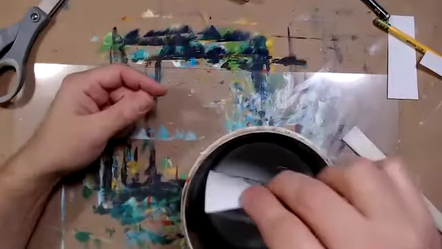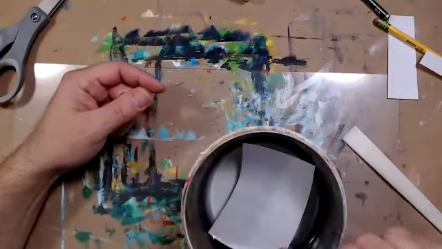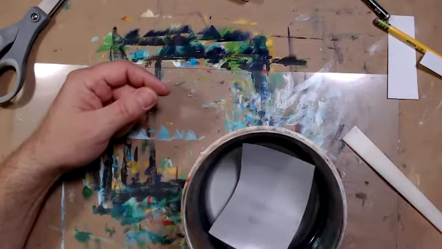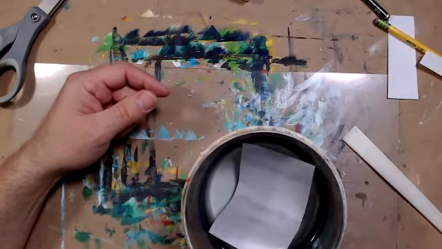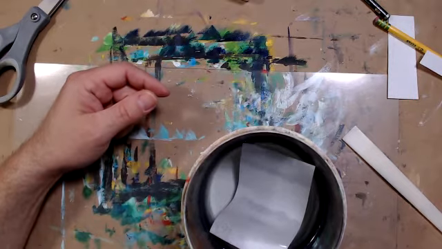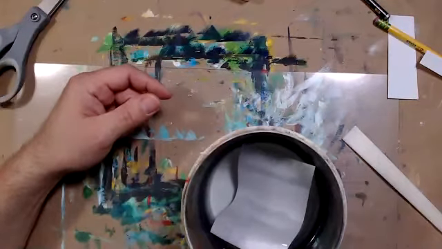And then just have my water, soak it in there. Nice thing with the printer paper, it doesn't take long for it to really get saturated. You can even see how it's getting darker in that water.